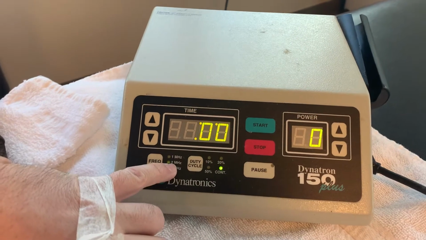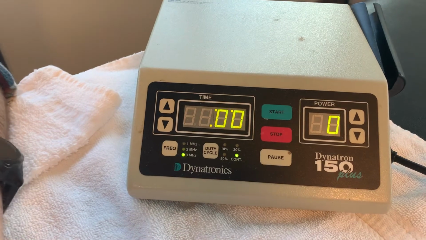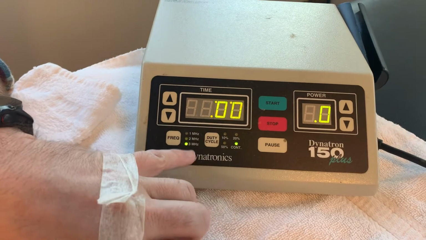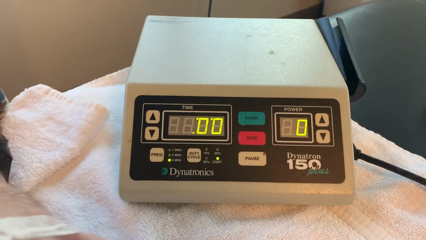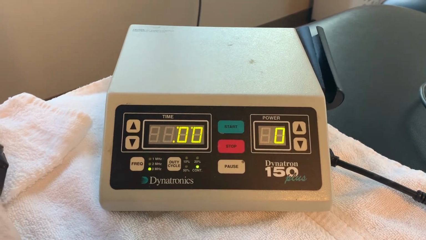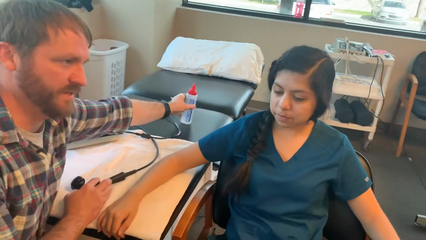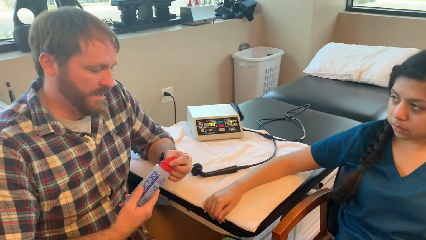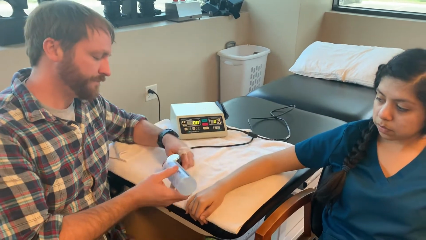Same thing with 2 megahertz right here. Not a lot of research done specifically on 2 megahertz ultrasound, but you can imagine if the 3 megahertz penetrates about 2 centimeters and the 1 megahertz penetrates about 5 centimeters, we're sitting at about 3.5 when you go to a 2 megahertz setting. So again, that depends on the impedance of the tissue. Muscle is going to have a little higher impedance than subcutaneous tissue or fat.